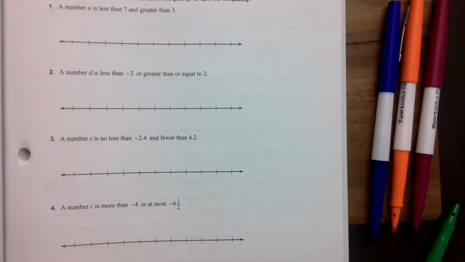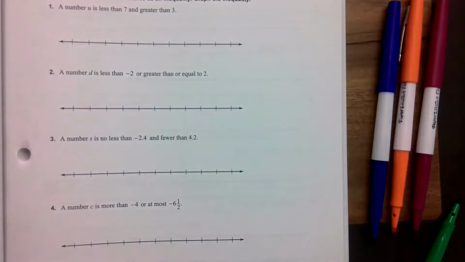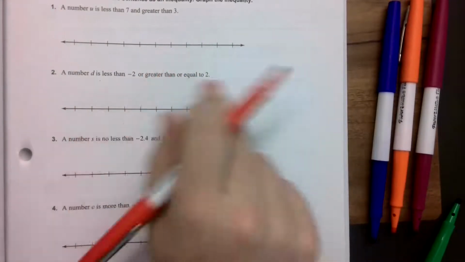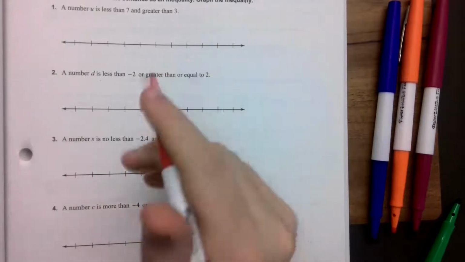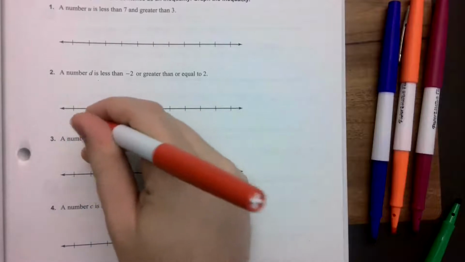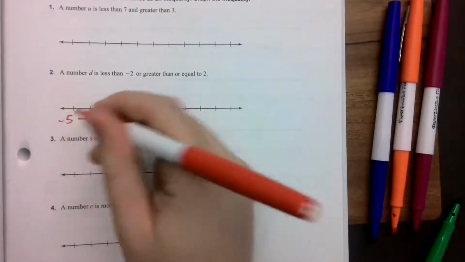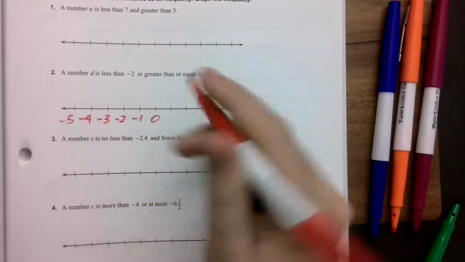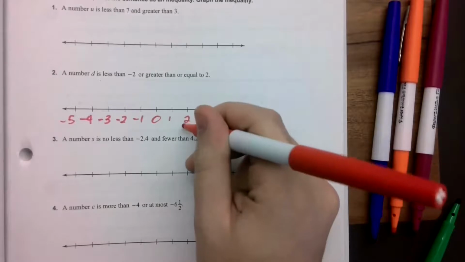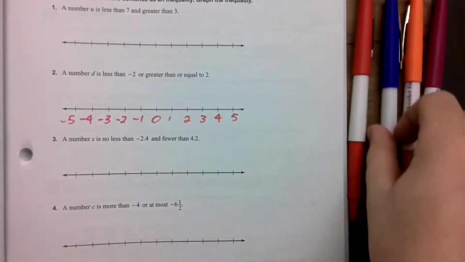D is less than -2 or greater than or equal to 2. Try it out on your own and check with me once you're done. So we should have seen that if D is less than -2, first things first, we need to have 2 and -2 on here. Again, I recommend having at least one number written down that is below your endpoint. Since -2 is our endpoint, as long as -3 is somewhere on there, we're fine. And since 2 is our endpoint, as long as 3 is on there, we're fine.